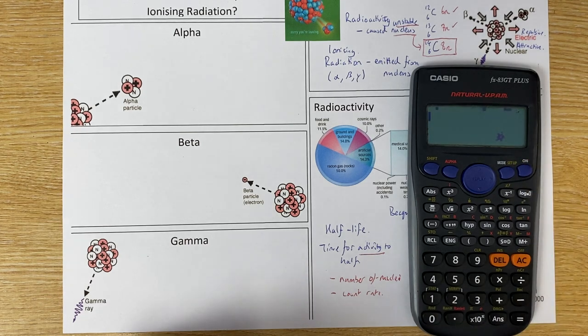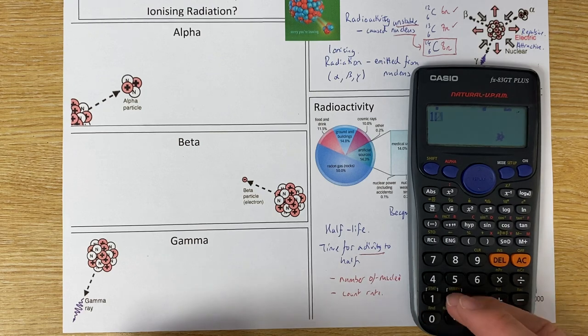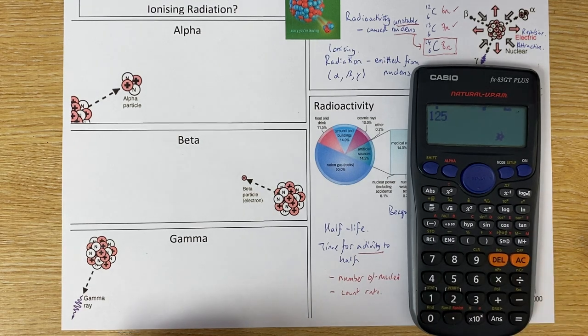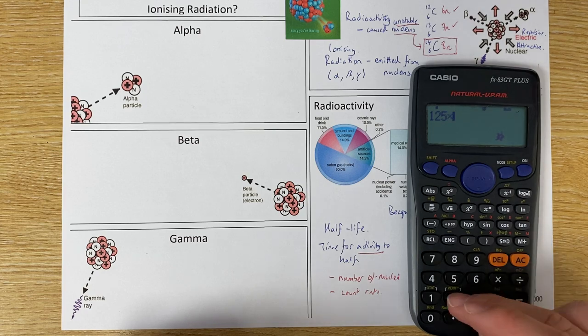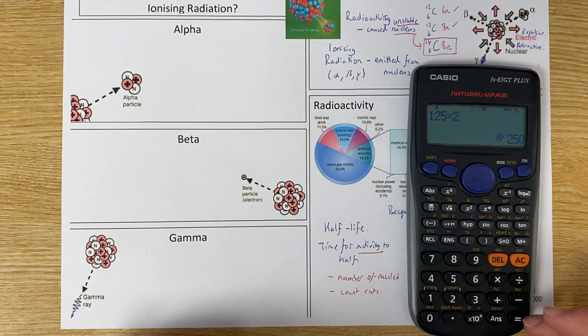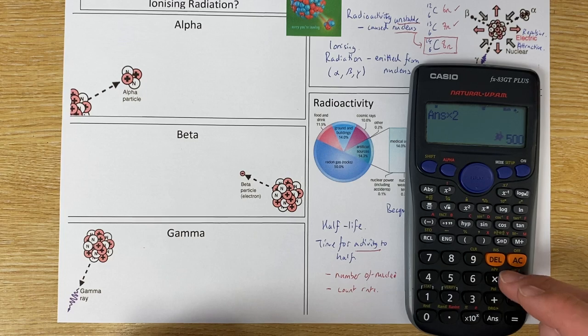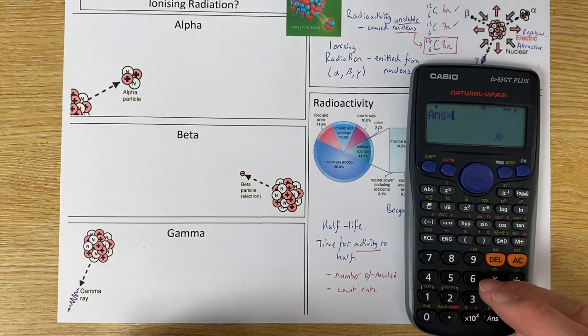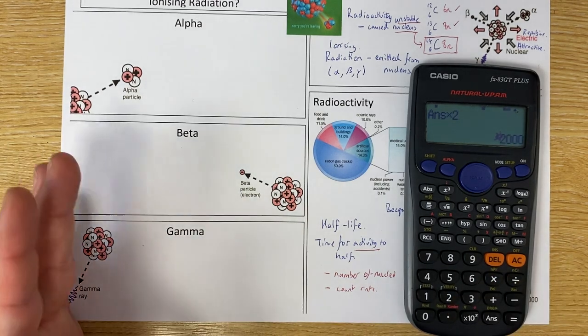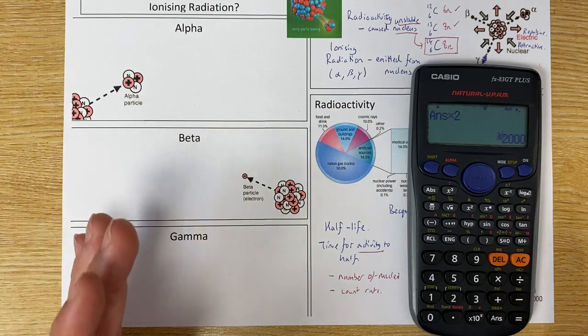They might say, okay, the count is now 125. What was the initial count, if 4 half-lives have passed? And obviously you do the reverse: you times it by 2, and then you times it by 2 again, times it by 2 again, times it by 2 again, if you're doing it for 4, and you get back to your original number. You can do the same thing.